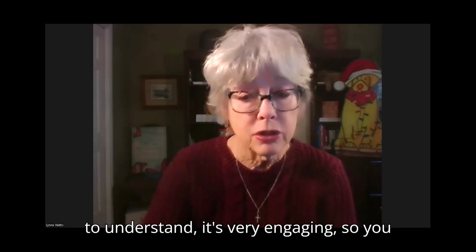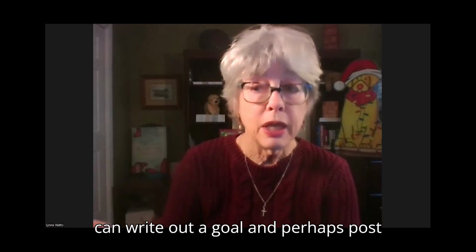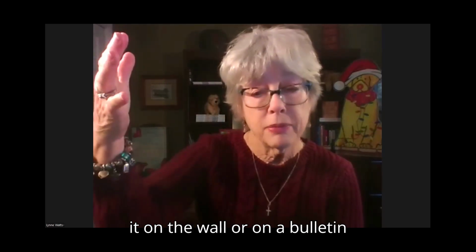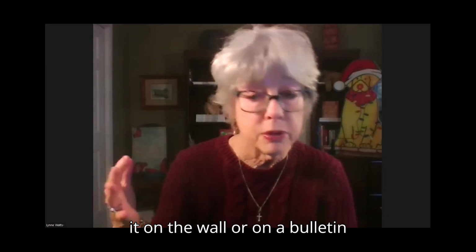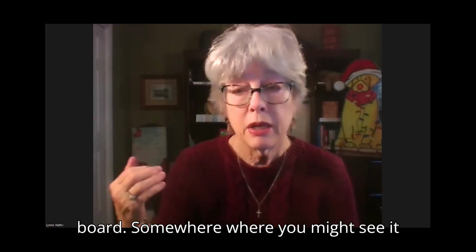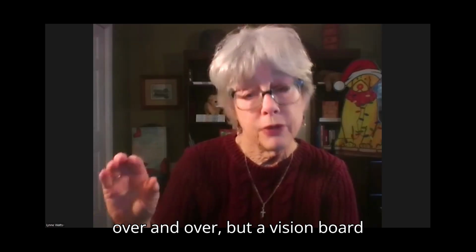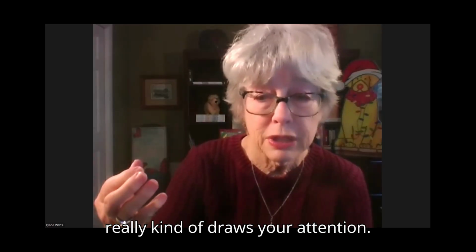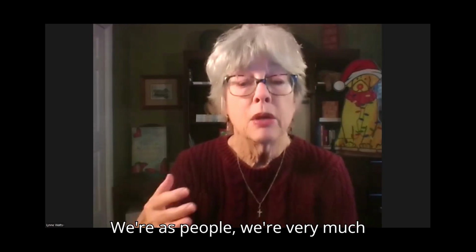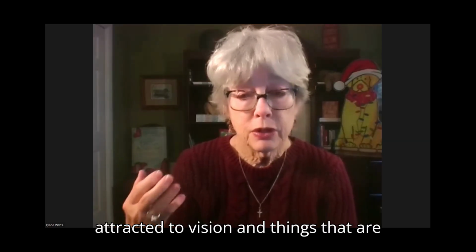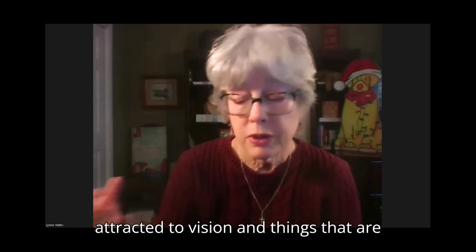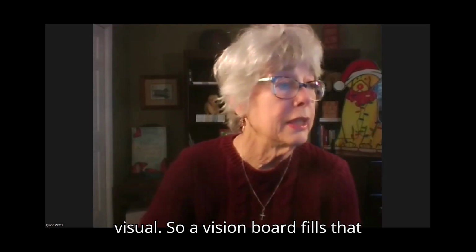It's very engaging. So you can write out a goal and perhaps post it on the wall or on a bulletin board somewhere where you might see it over and over. But a vision board really kind of draws your attention. As people, we're very much attracted to vision and things that are visual. So a vision board fills that need.